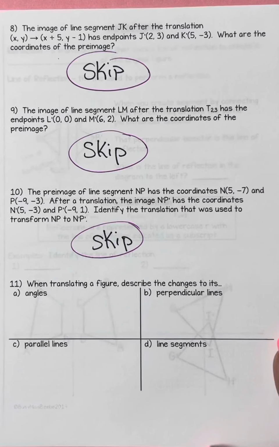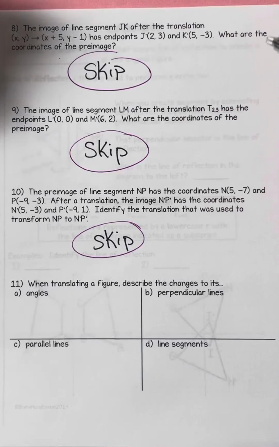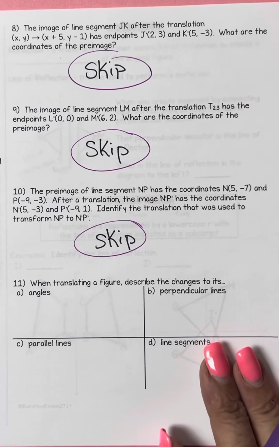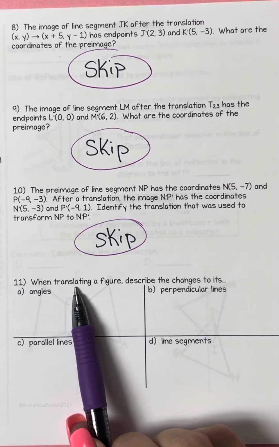All right, for this last page, 8, 9, and 10, I'm going to skip for now. It's a little bit more advanced than I want to talk about just yet. You might not be ready just yet for that. But we're going to talk about what happens when translating a figure.